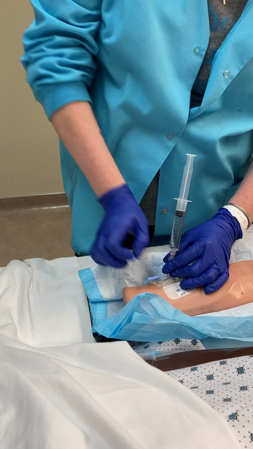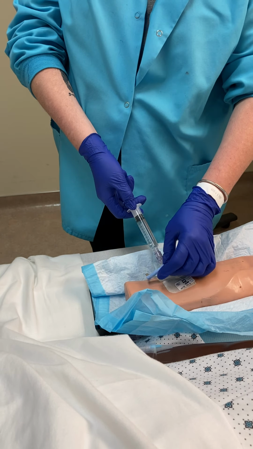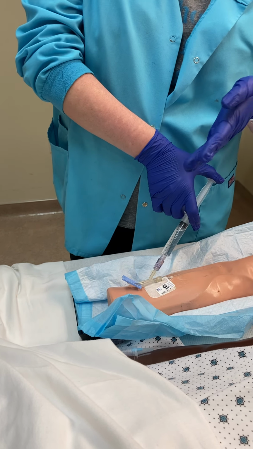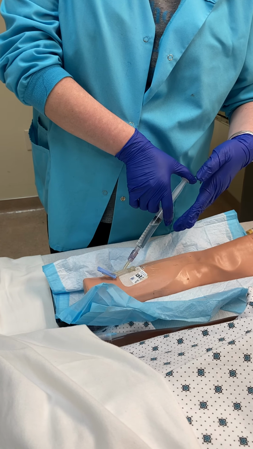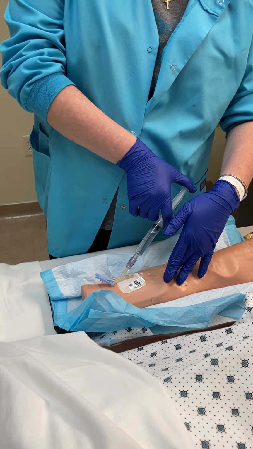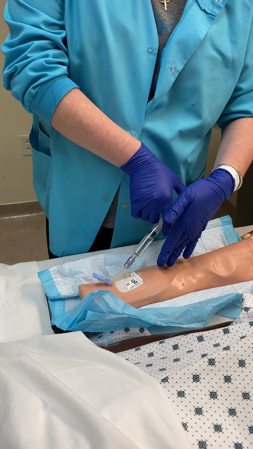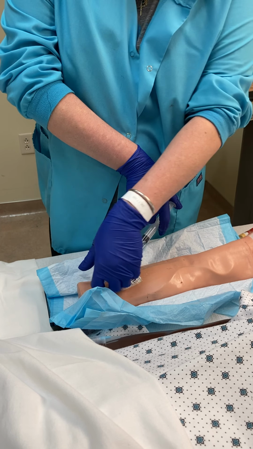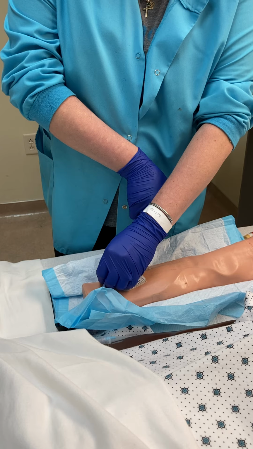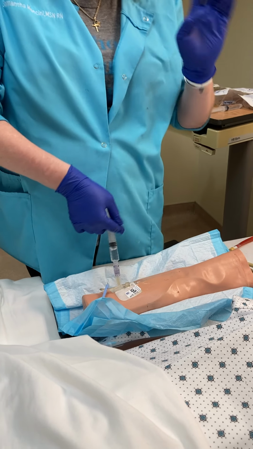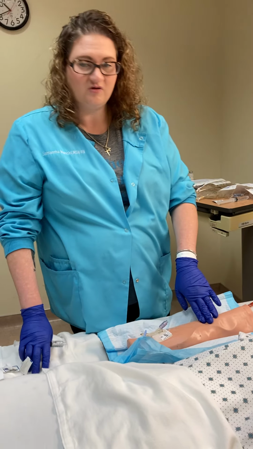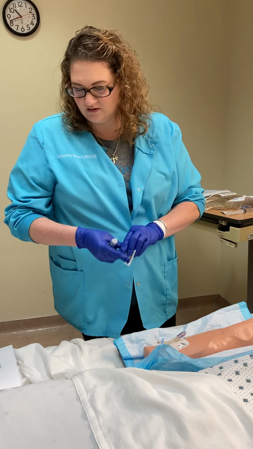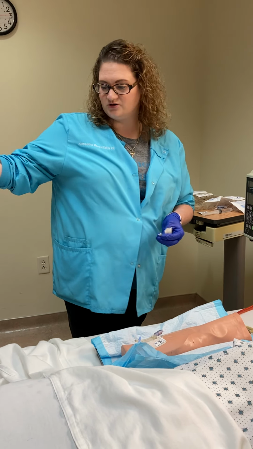I can undo my lock here. I'm going to aspirate to look for blood return, and you may or may not get it. After about 24 hours with a peripheral IV, you might not get blood return, but we want to check for patency, so we should be able to flush it without any problem. Okay, so we flushed. He's not complaining of any pain or tenderness. We don't see any signs of phlebitis. We don't see any infiltration while we were flushing. Then this would go into your sharps container.